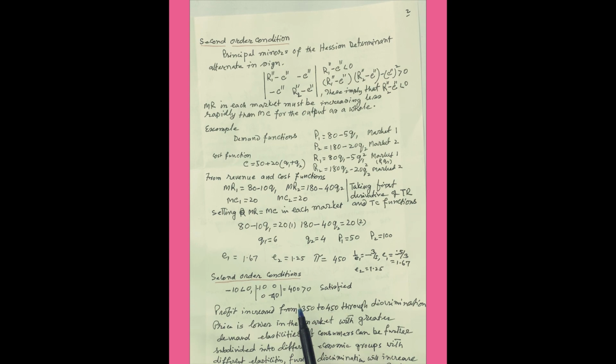Now the second order condition states that again the determinant should alternate in sign. So first is minus 10, 0, 0, minus 40. So the first principal minor is negative and the second principal minor should be positive. The second will be 40 into 10, which is plus 400, greater than 0, so it's positive. So the second order condition is satisfied.